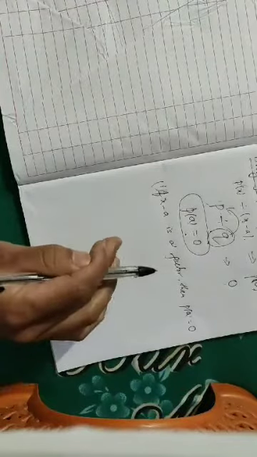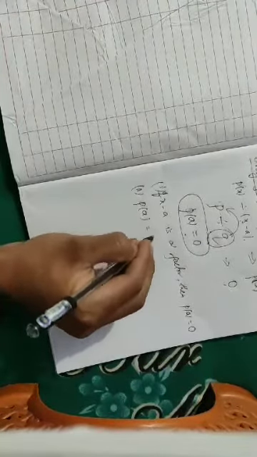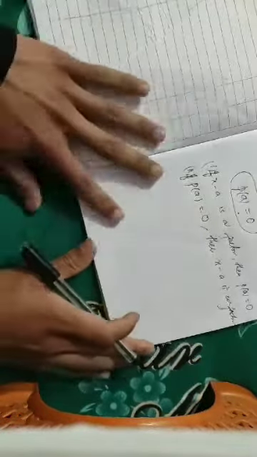And if and only if means the converse part is also true: if p(a) is equal to 0, then x minus a is a factor. That means it holds both ways. So this is the factor theorem.